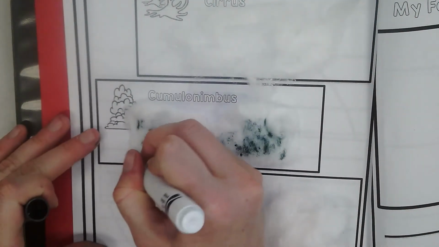There we go. And if you have time, you can even draw a little bit of rain coming down from it. There you go. Okay, let me see if I can zoom out so we can look at our cloud guide.